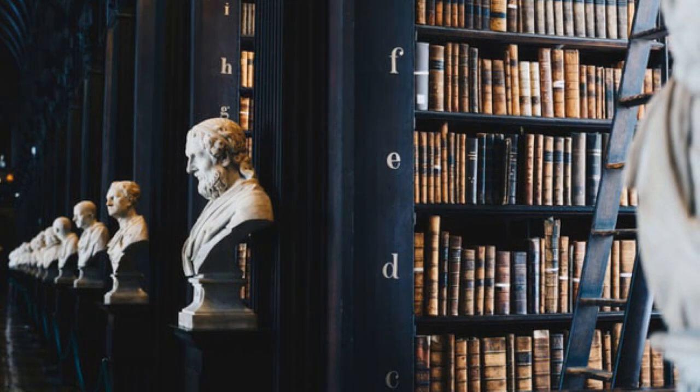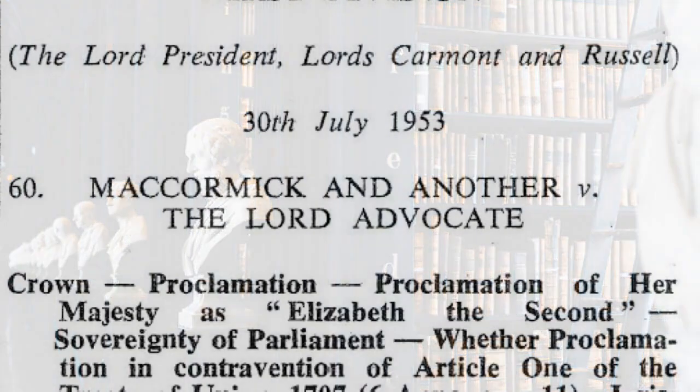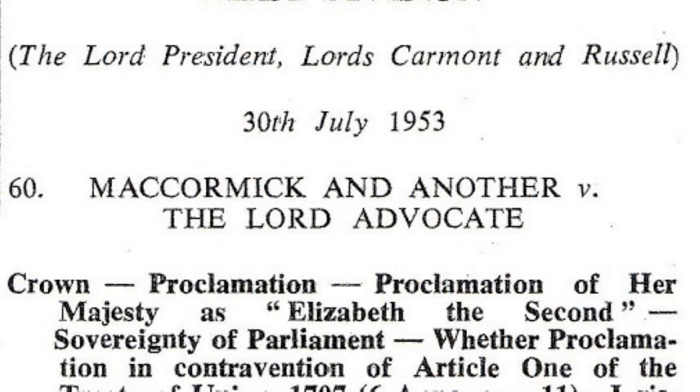For example, during the constitutional case of McCormick versus Lord Advocate, held in the Court of Session in 1953, Lord President Cooper stated that the principle of unlimited sovereignty of Parliament is a distinctly English principle which has no counterpart in Scottish constitutional law.